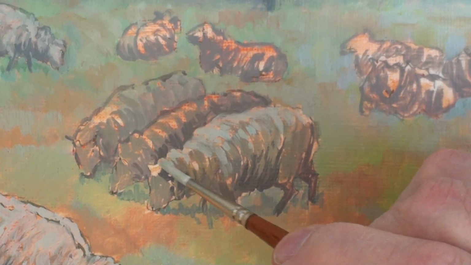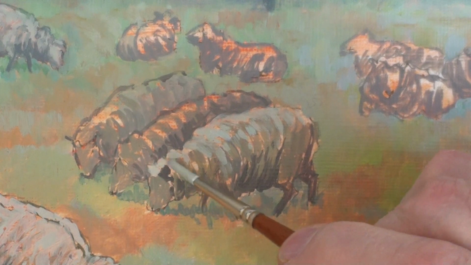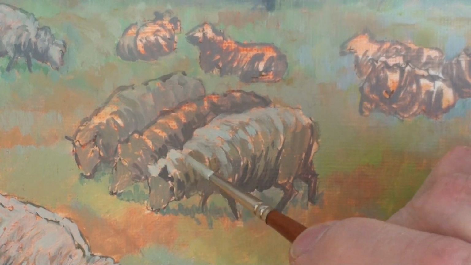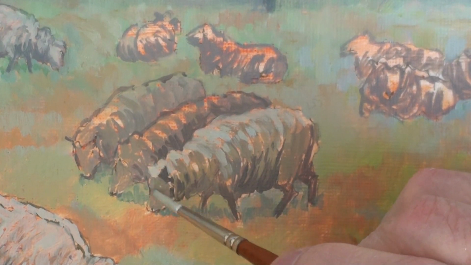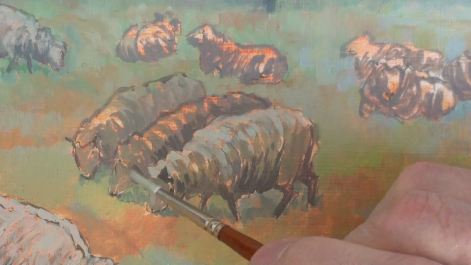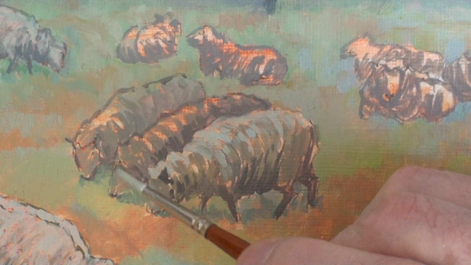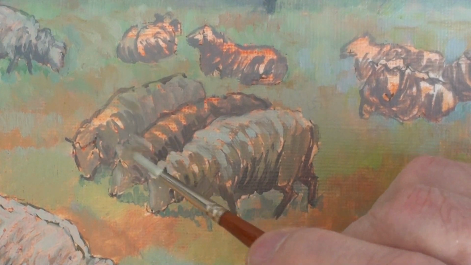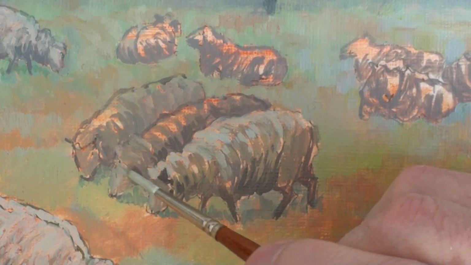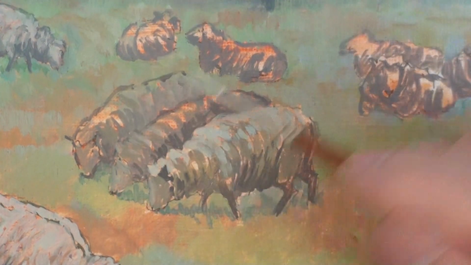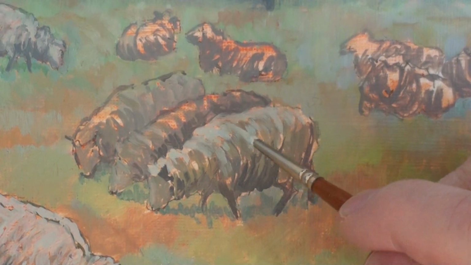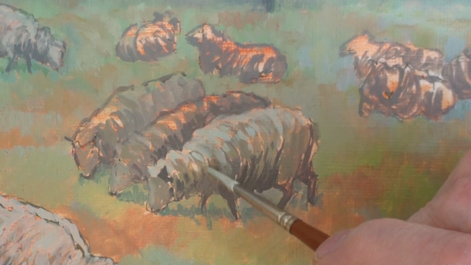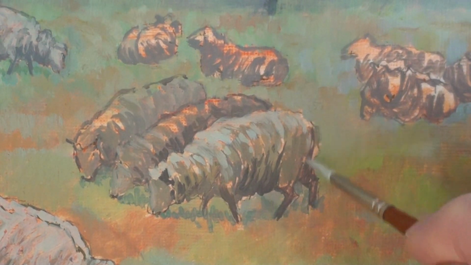is reduced. Because these sheep are one against each other, back sort of light against dark, there's a bit of contrast, but it's not as much as if the sheep were nearer. So the dabbing mark, I'm still trying to focus on using a dabbing mark to curve around the animal.